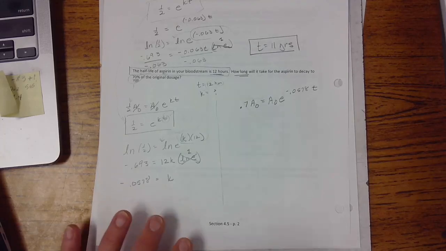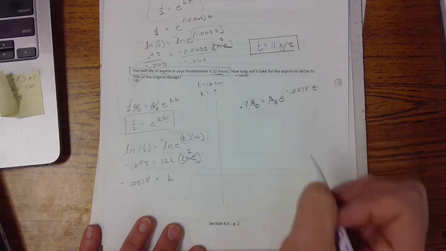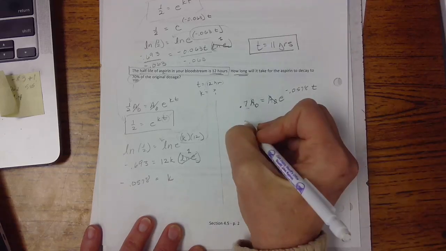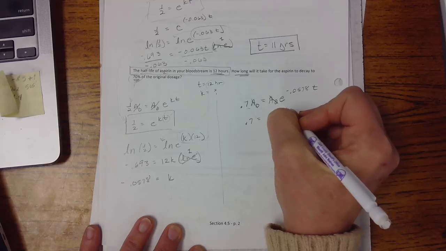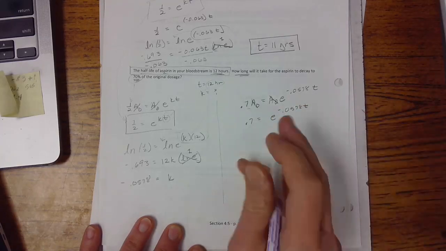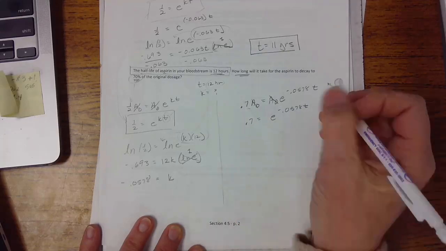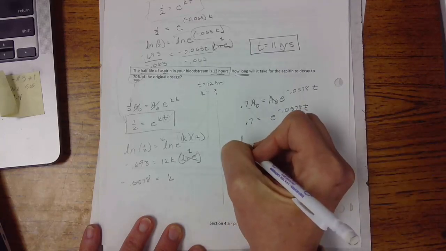Just like on the half-life, the first thing that happens is my A sub 0 cancels out. So I'm down to 0.7 is equal to e to the negative 0.0578 t. Now, as I'm trying to find my exponent, I want to take the ln of both sides.